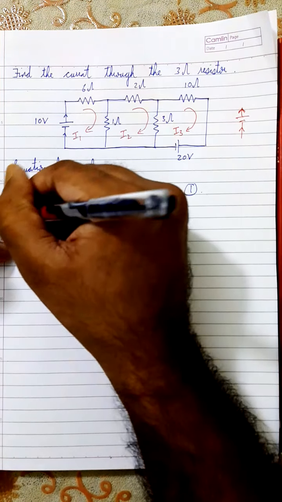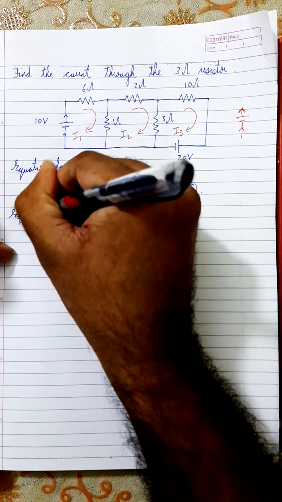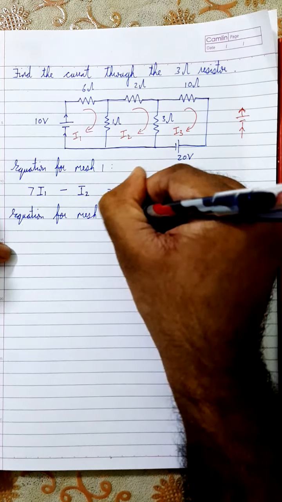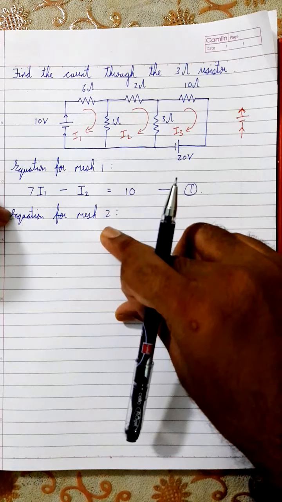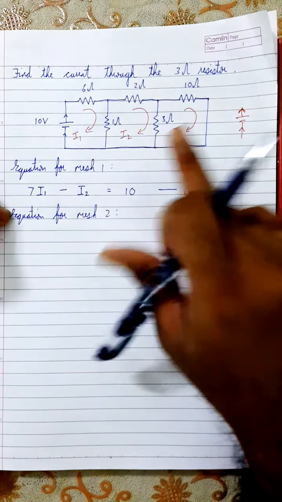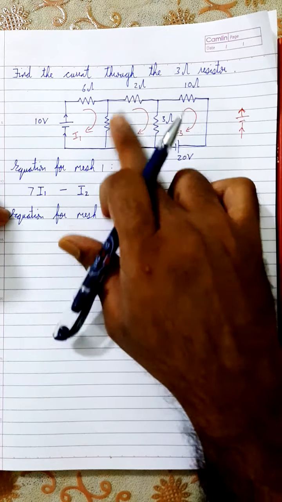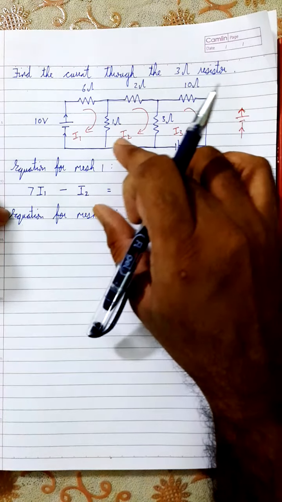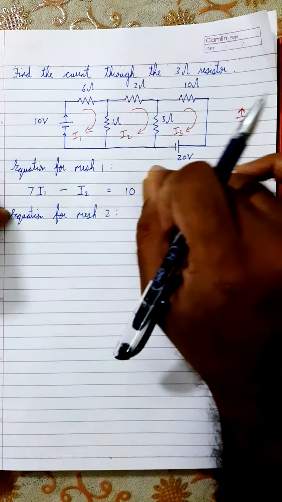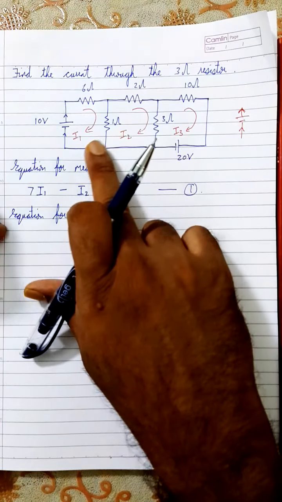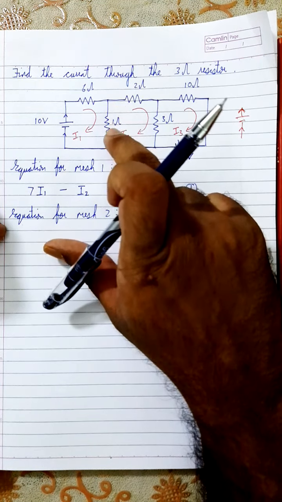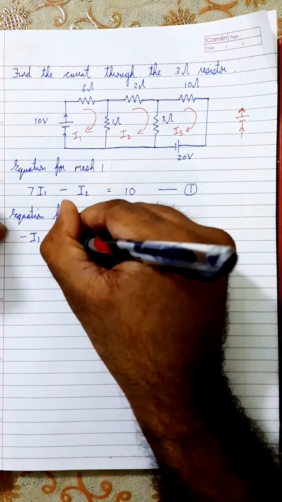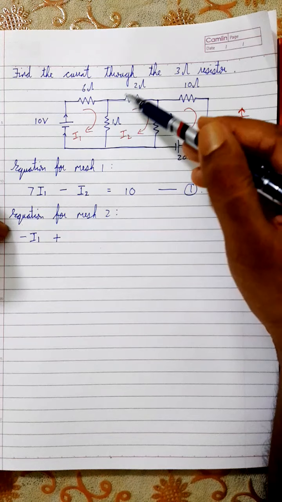Okay. Likewise, the equation for mesh 2 is, since this is the equation for mesh 2, I2 is positive and I1 and I3 are considered negative, right? There are three currents flowing in this mesh 2. Here in this branch there's I1, here in this branch there's I3, and the current I2 is flowing through all the resistors, right? So in mesh 2, I1 is touching this 1 ohm resistor, so it will become minus I1. And I2 is positive, so plus, and I2 touches 1 ohm, 2 ohm, 3 ohm.